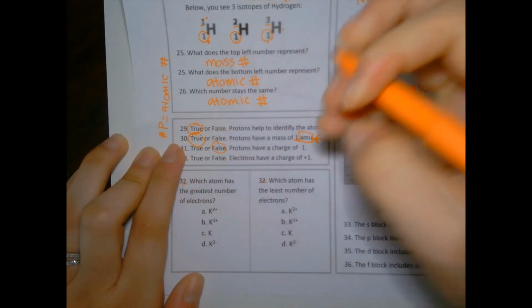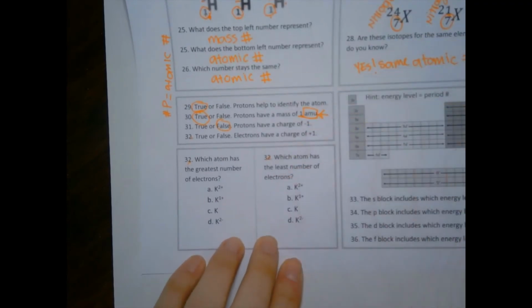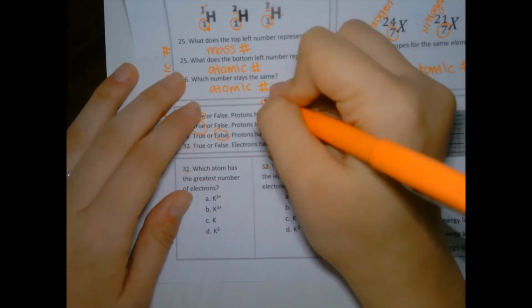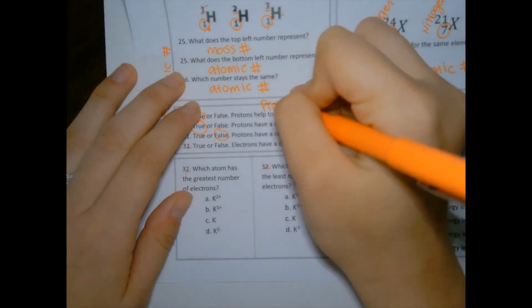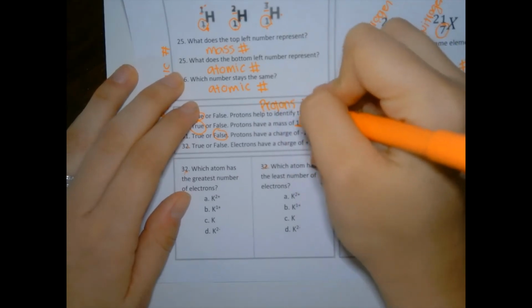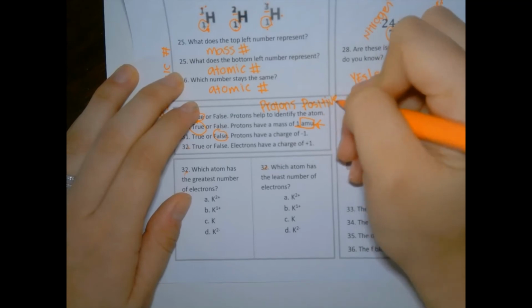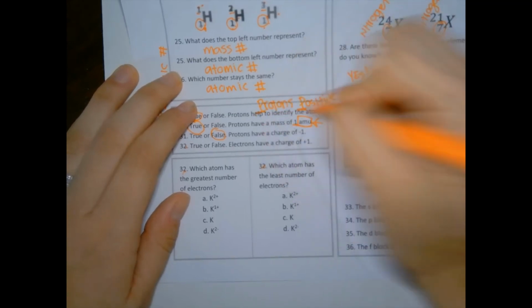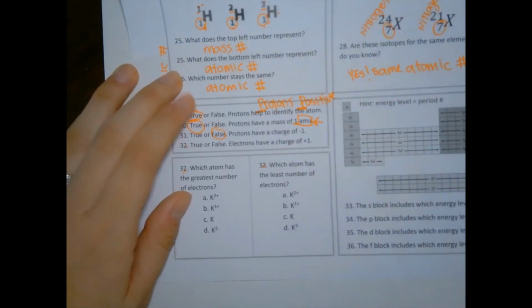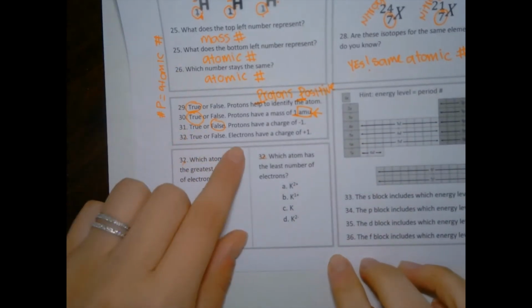Nope. Protons are positive. Let me write it right here. Protons are positive. So both of those words start with the letter P. Protons are positive, so they have a +1 charge.